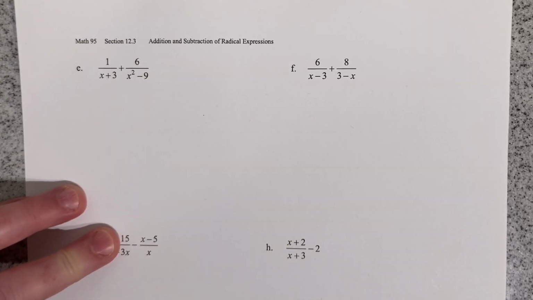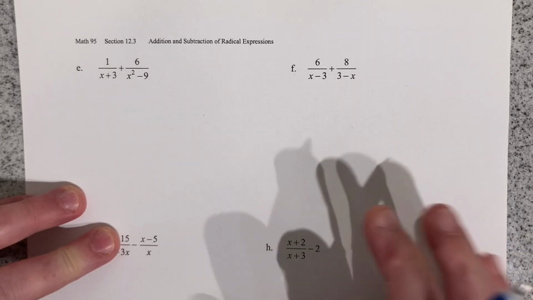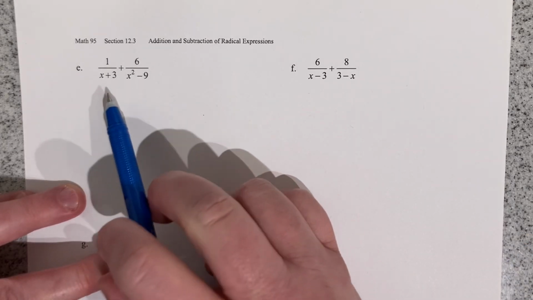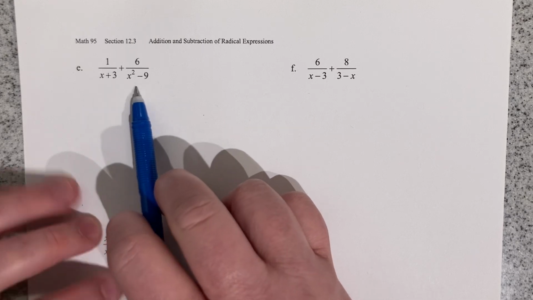We're going to do lots of examples of adding and subtracting fractions because there can be some complicated things. It's definitely a little more difficult than multiplying and dividing. And each problem sometimes has its own differences. So the steps, though.